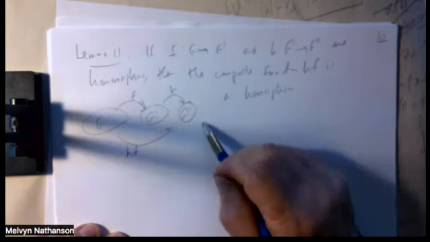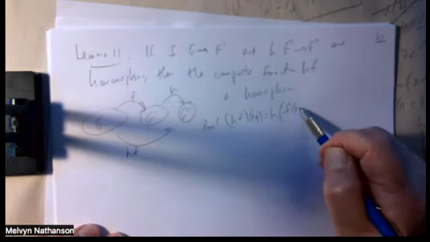So let's just state the proof of this. If I take hf of xy, this means h of f of xy. That's the definition of composition. But f of xy is f of x times f of y.